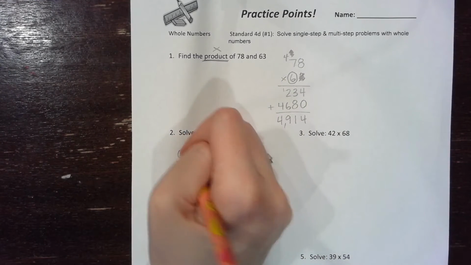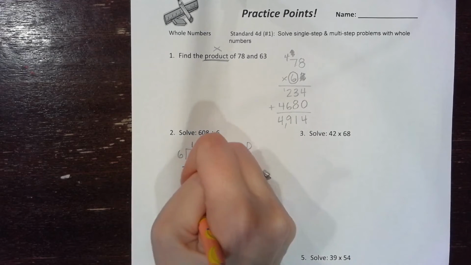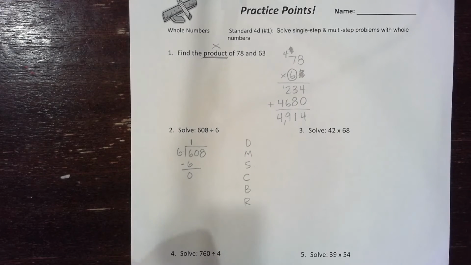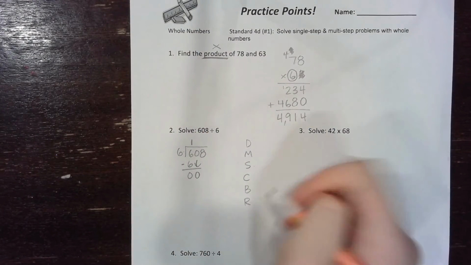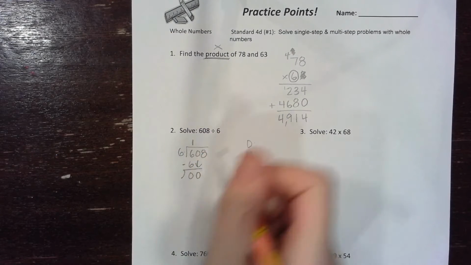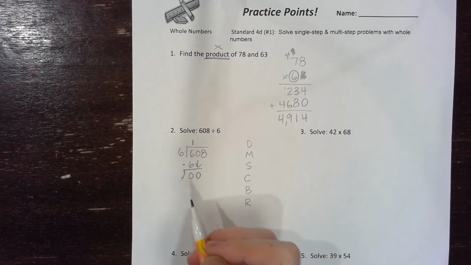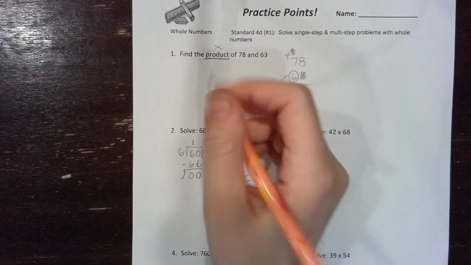We multiply. 1 times 6 is 6. I subtract. That's 0. I check that that's smaller than 6. Sure is. I bring down my next number, and I repeat. So let's divide. How many times does 6 go into 0? I like to make this division house again to remind myself that I'm starting over with dividing. Well, 6 can't go into 0 at all.